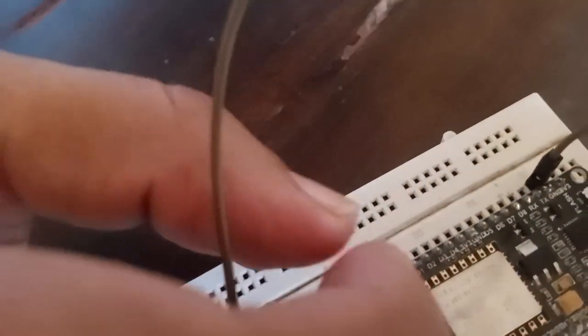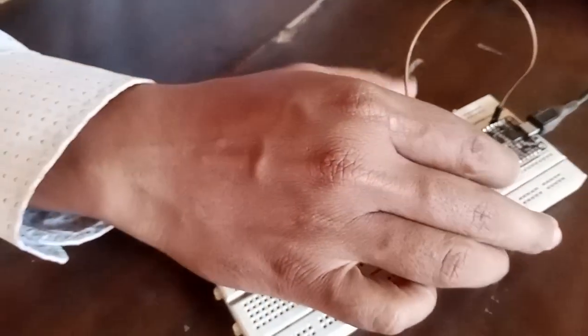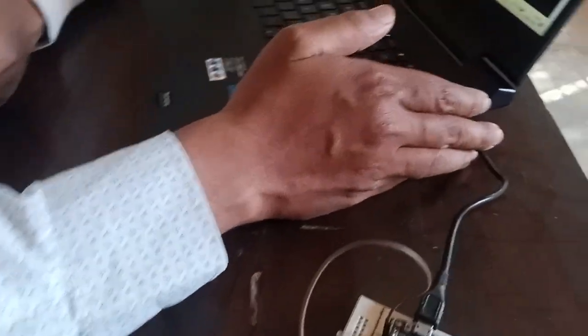So if you see here, I hope it is visible. Here it is D1. At D1 we have joined the wire. We have connected the wire, and then it is connected to the USB.